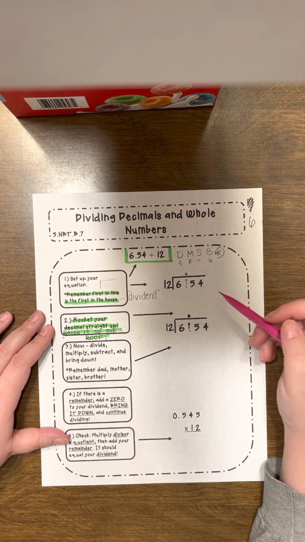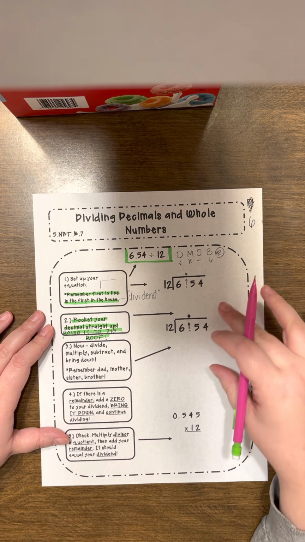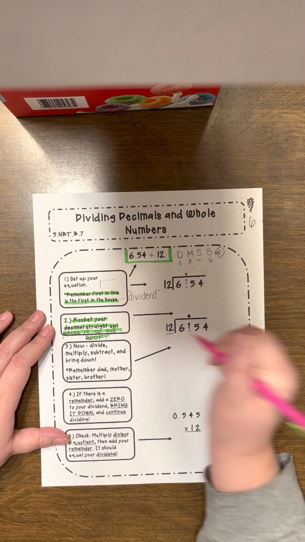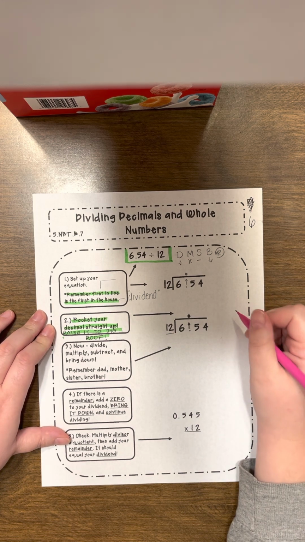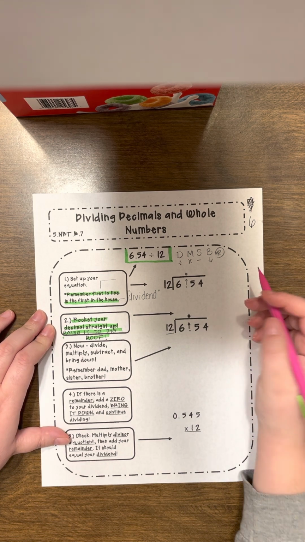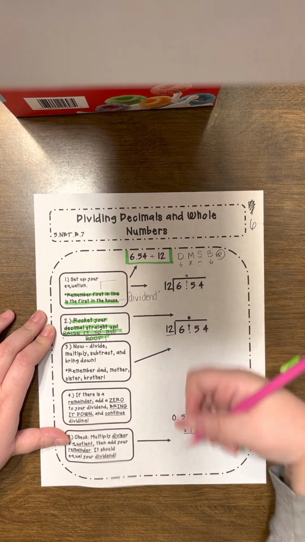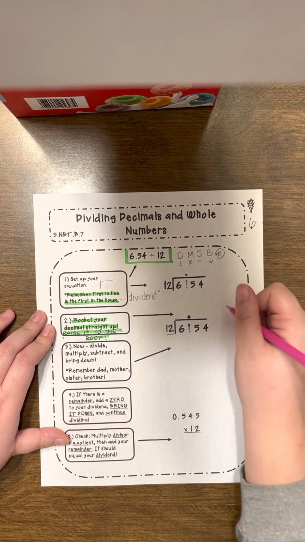All right. So before I even start to solve this problem, I see that my divisor is 12. Now, I'm not too sure about my 12s, so I'm going to go ahead and write my facts of 12 down the side of my page.